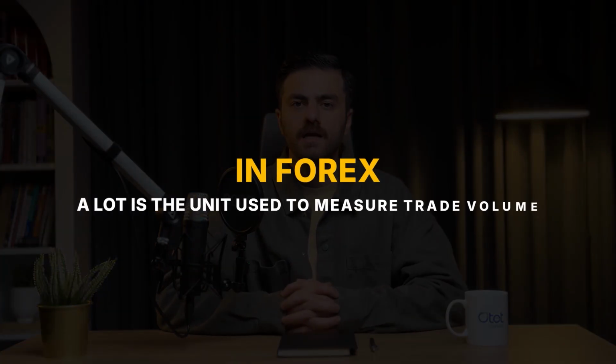In Forex, a lot is the unit used to measure trade value. It defines how big your position is. The larger the lot size, the bigger your potential profit and loss. The smaller the lot size, the smaller the impact of the price movement on your account. A standard lot in Forex is usually equal to 100,000 units of the base currency.